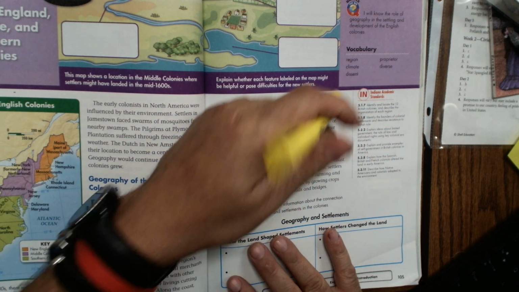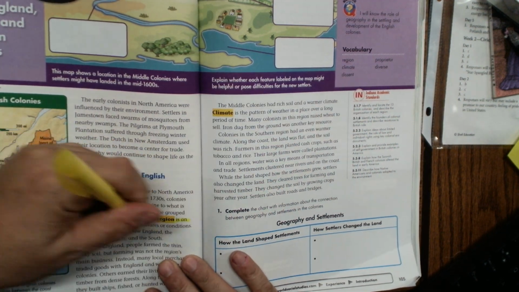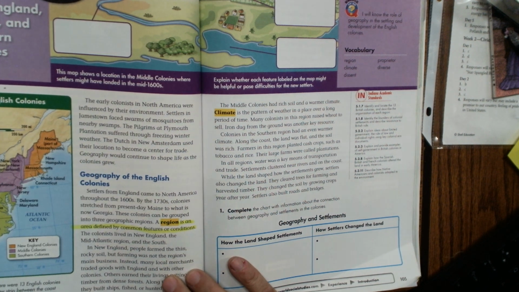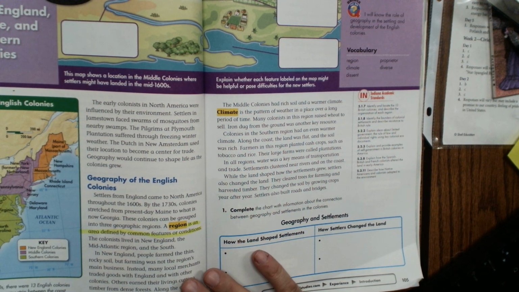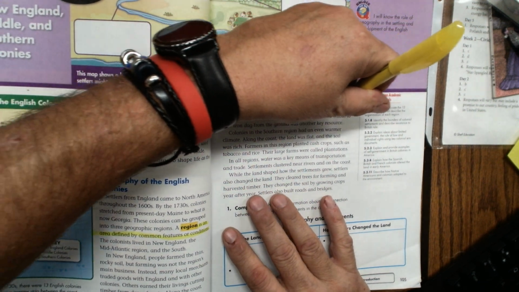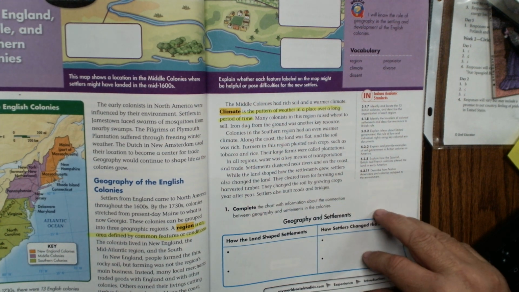The first word is region. Come over here. It says a region is an area defined by common features or conditions. All right. Then we also have climate. Climate is a pattern of weather in a place over a long period of time. So that's something you need to remember, guys.